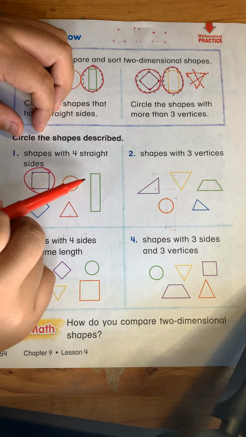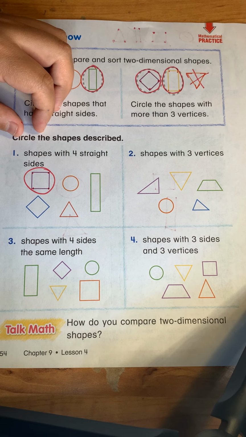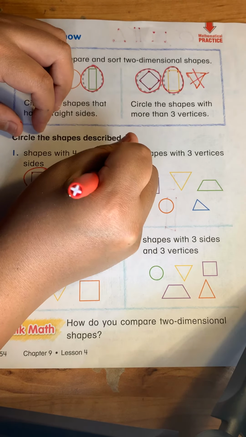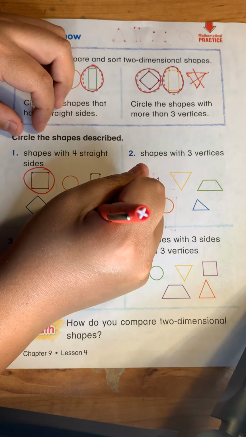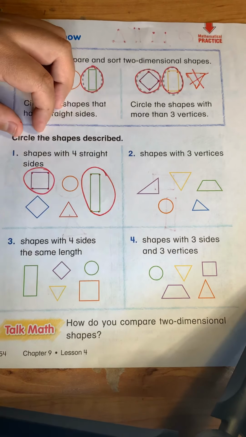Now let's move on to the rectangle. Let's count its sides. Remember, we're looking for shapes that have 4 straight sides. We have 1, 2, 3, and 4. This is also another shape that we're looking for.